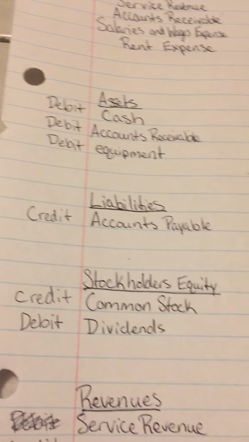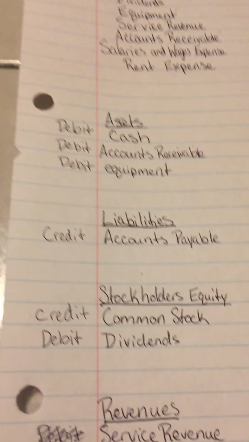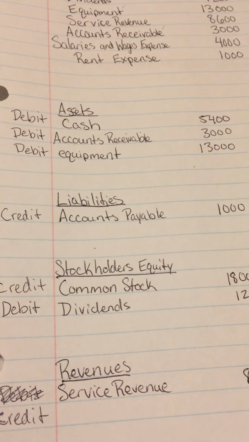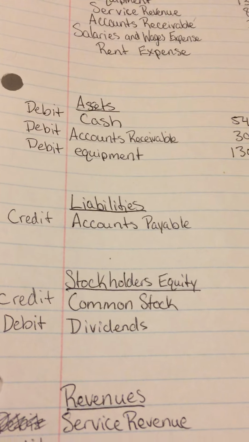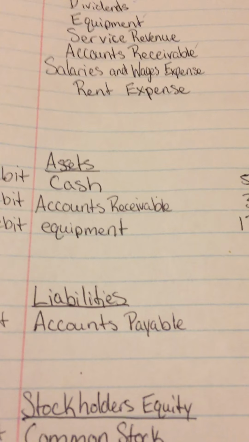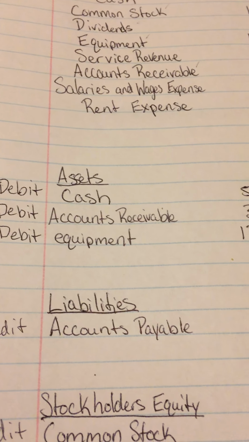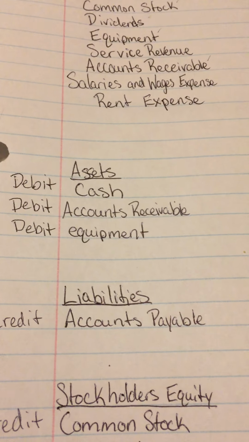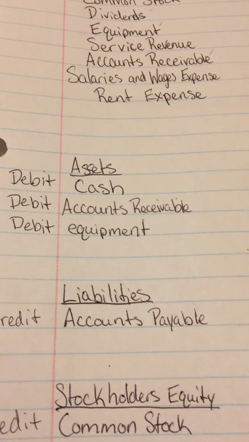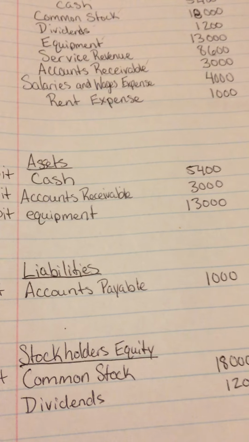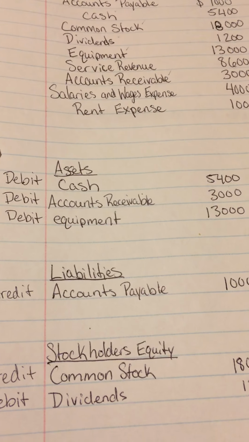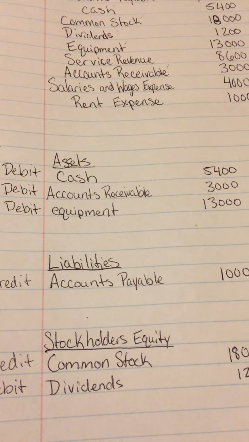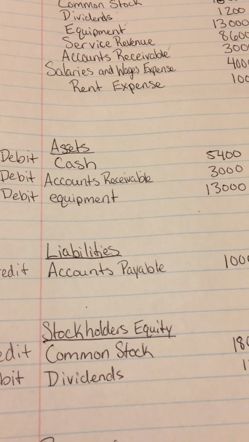It also explains that debits and credits are not an increase or decrease of money, as a lot of people commonly get mistaken. So the fact that a cash account, when it's normally balanced as a debit, does not mean that it's positive cash or your cash is increasing. That's not what that means.